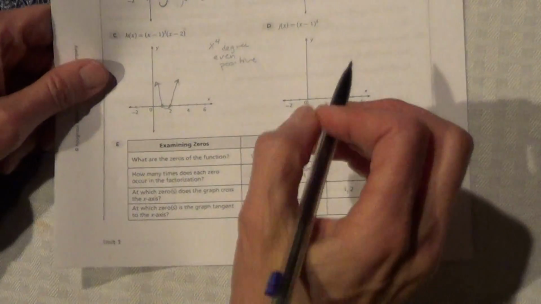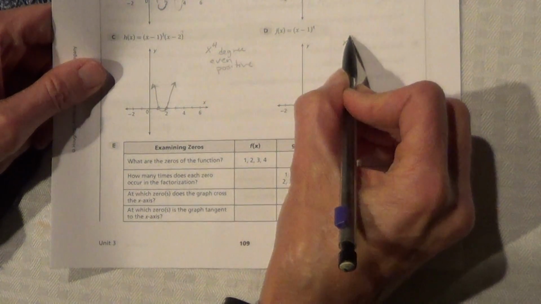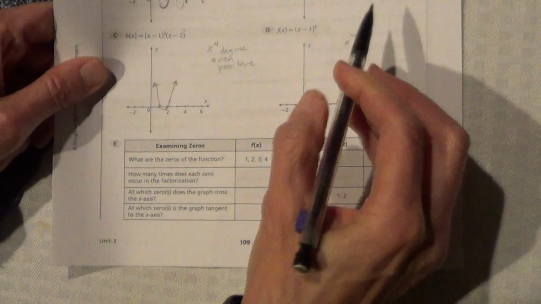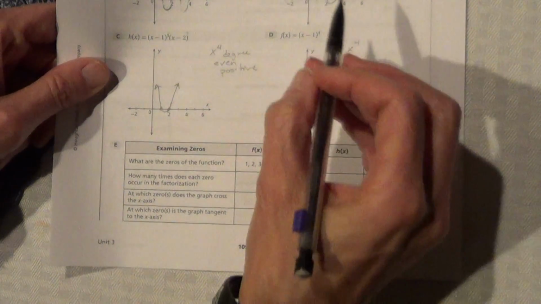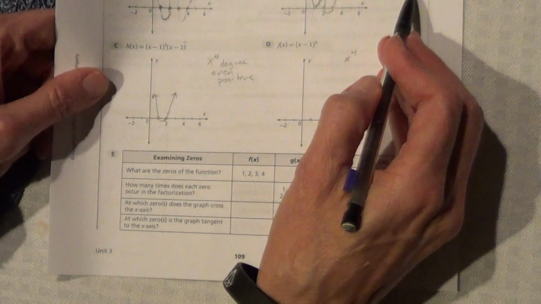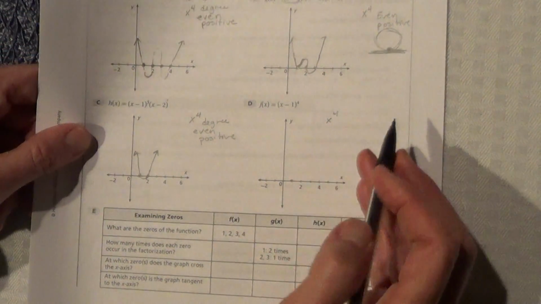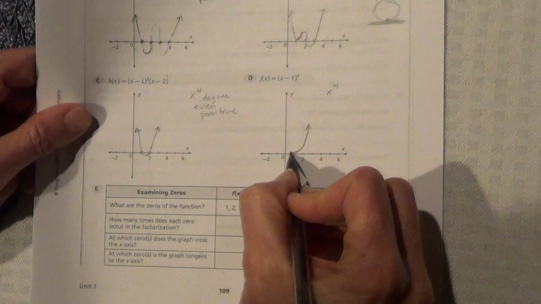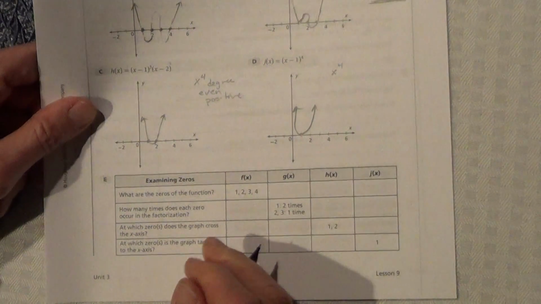Okay, and the last one, this is x to the 4th, and it's right at 1. So again, we're going to end up with a tangent because it's even. We can't tell if it's even by 2, 4, 6, or what, so we just draw that going up.